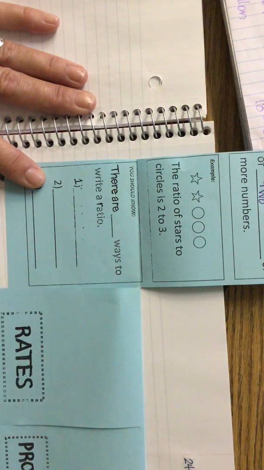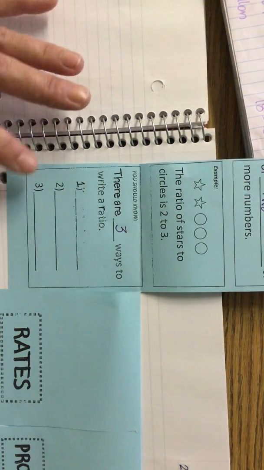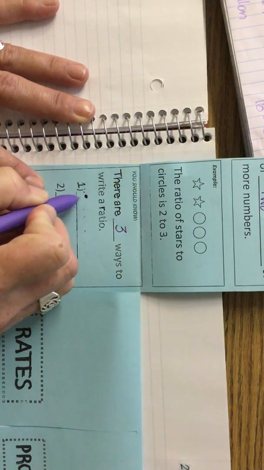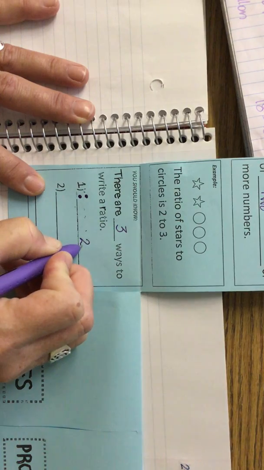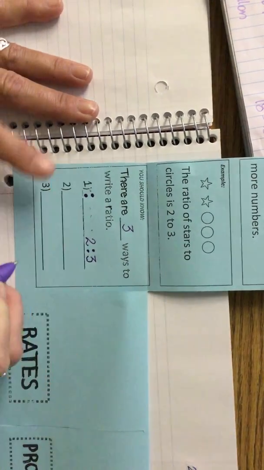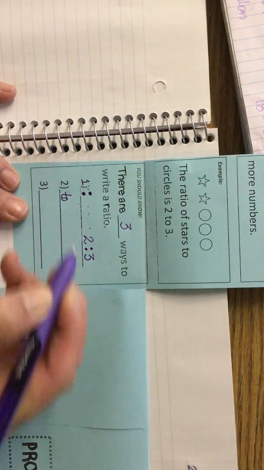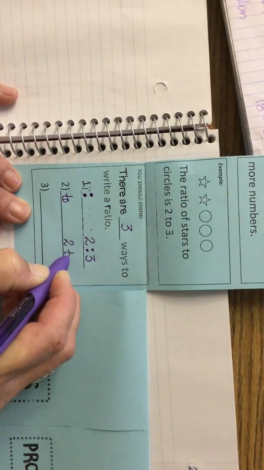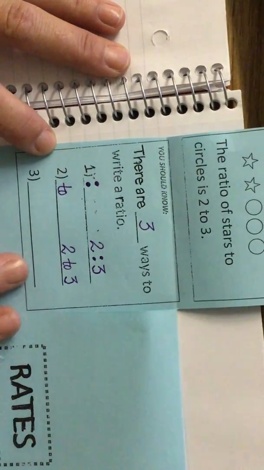And there are 3 ways that we can write it. We can write it with a colon, for example, like the above, 2 stars to every 3 circles. We can also verbalize it with the word to. I can say 2 to 3. And a lot of you are like, Ms. Kowalski, we did this last year. Yep, you did. That's why I'm going to go quickly through this.